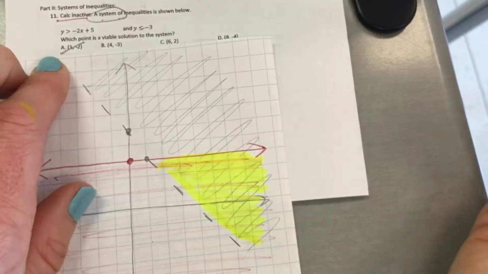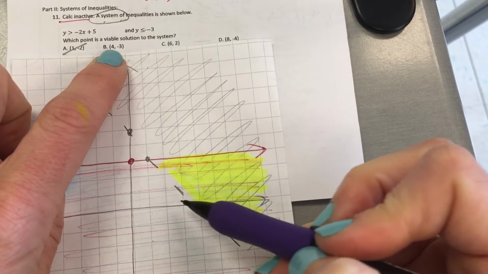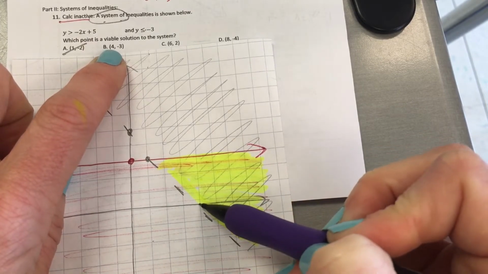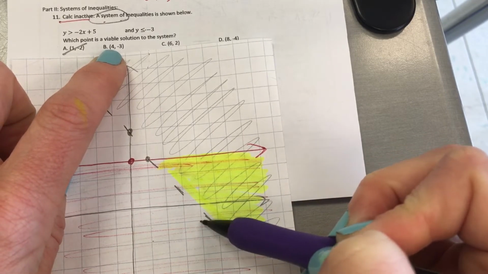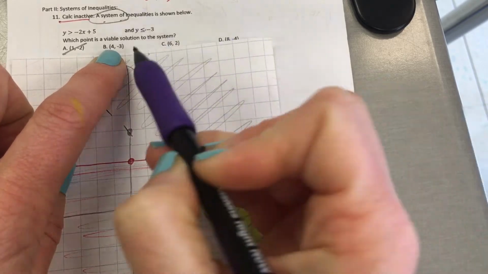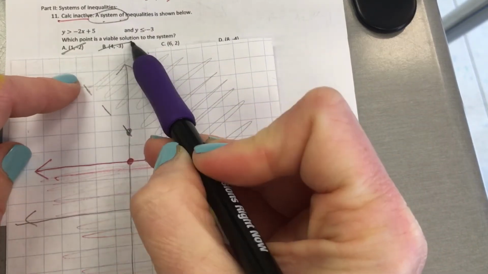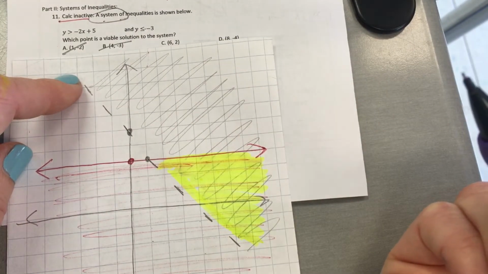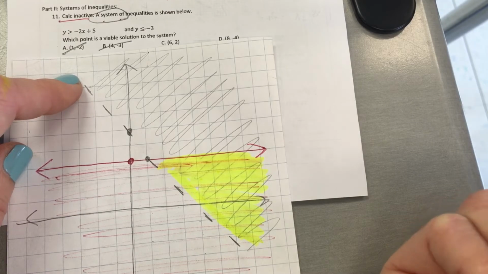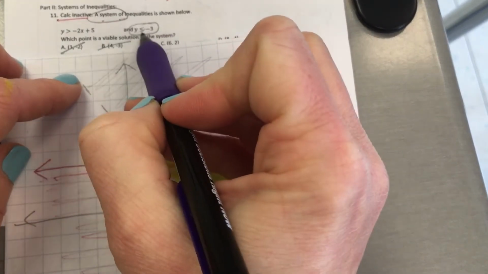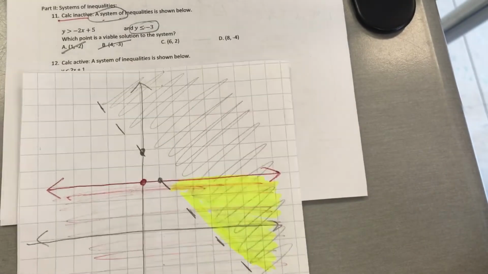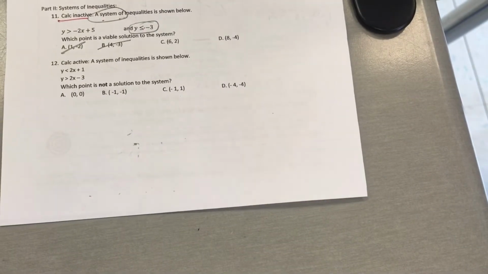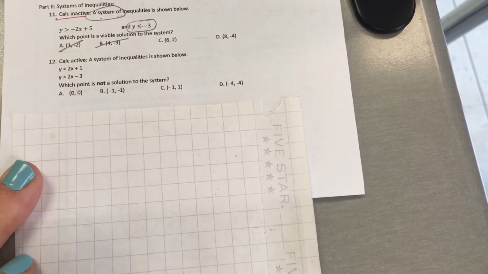No. All right, then I can go to 4, -3, and it is not in the, sorry, I just did this wrong because this is y is less than or equal to -3, and I went to +3. All right, let me start over real quick.